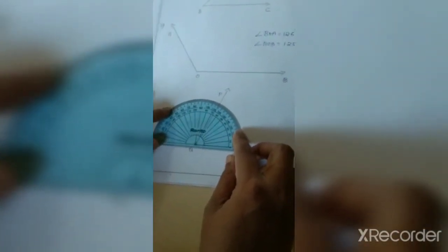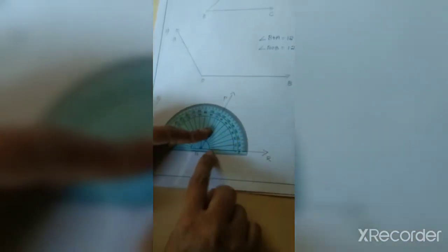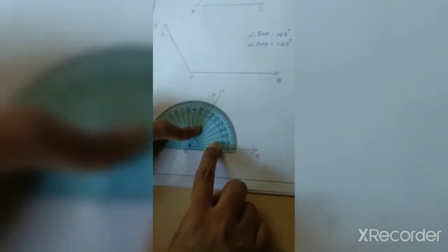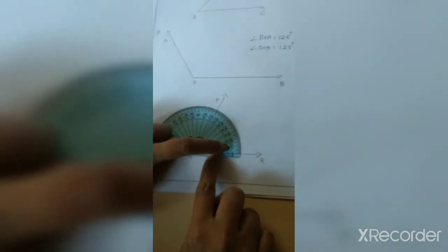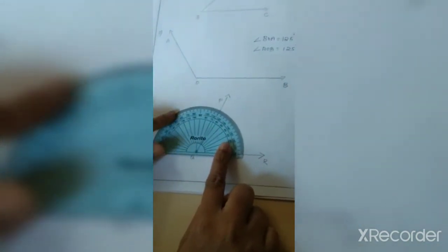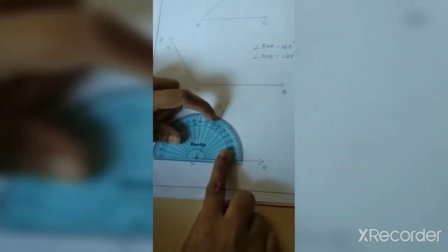Third one: the vertex is Q. Place the protractor on the vertex, and the straight edge of the protractor should be on this line. Now look at the reading: 0, 10, 20, 30, 40, 50, 60 and 70. It is in between 60 and 70, this middle line, so it is 65 degree. We can write it as angle PQR is equal to 65 degree, or angle RQP is equal to 65 degree.